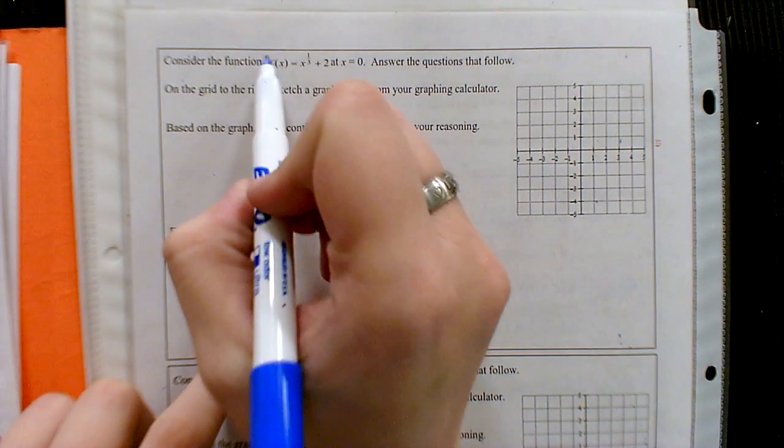Very similar setup, okay, just a different function to look at. So on your calculator again, I want you to graph that function.